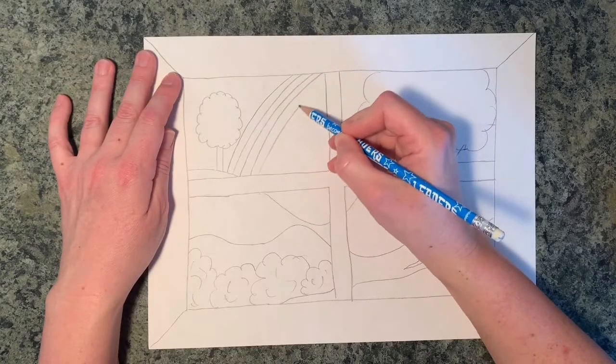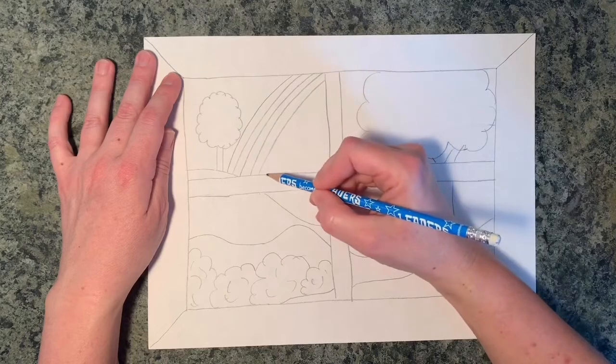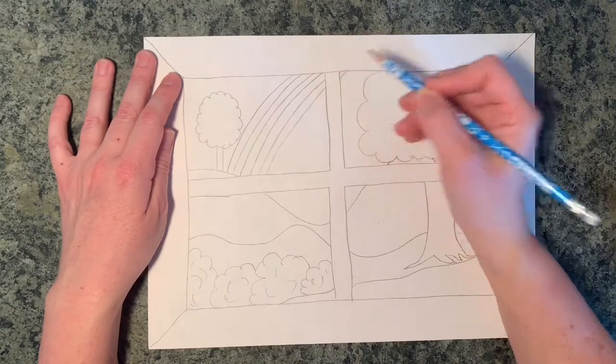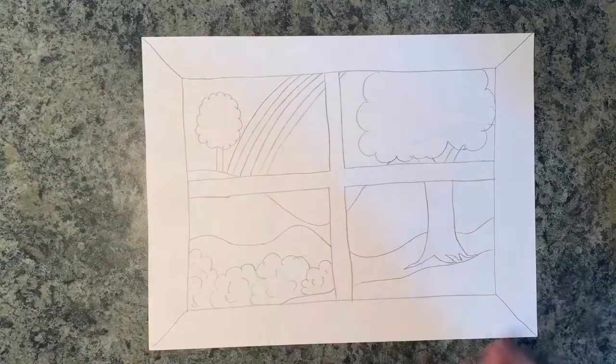Now on your picture, this might not be what your picture looks like, and that's completely fine. If this isn't what your picture looks like, that's all right. This is what I imagine would be outside of my window.